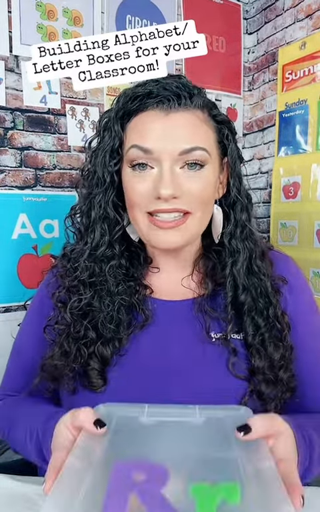So I'm doing the letter R. That's not our letter for this month. However, the process for creating them is the exact same. And you do not have to use a box. You can use a Ziploc bag or those mesh gallon-sized zipper bags. They all work just as well.